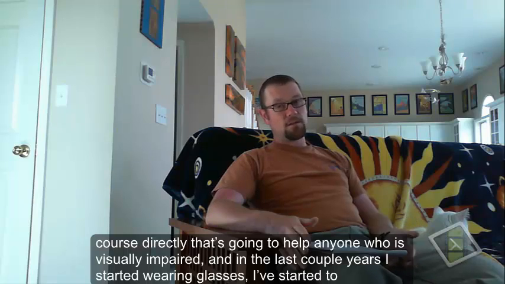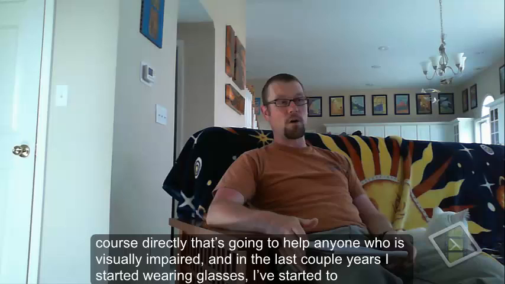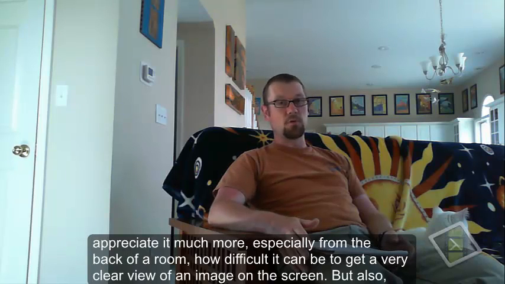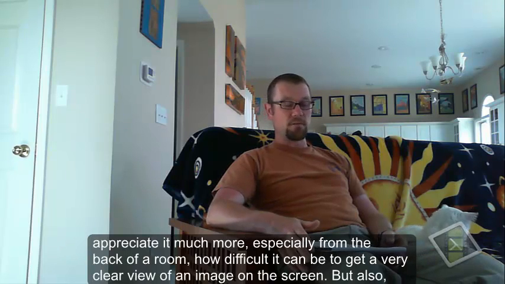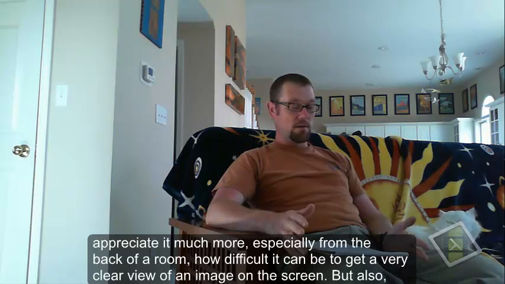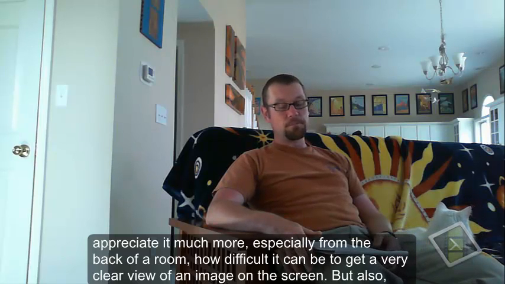And of course, directly that's going to help anyone who is visually impaired. And in the last couple of years, I've started wearing glasses. I've started to appreciate much more, especially from the back of a room, how difficult it can be to get a really clear view of an image on the screen.